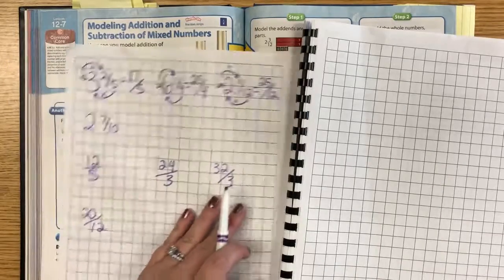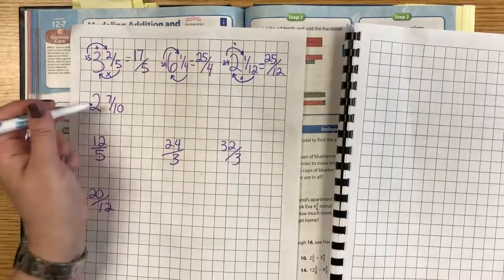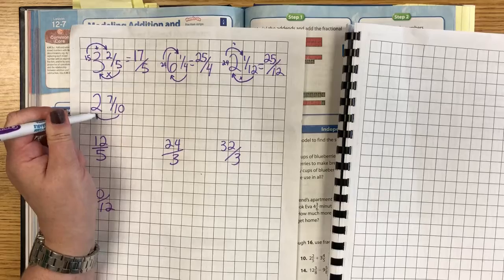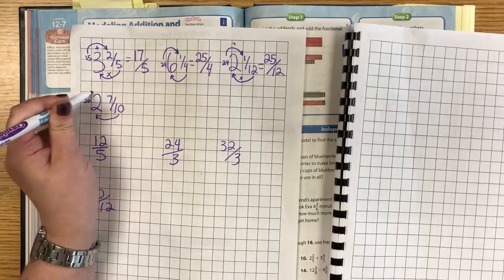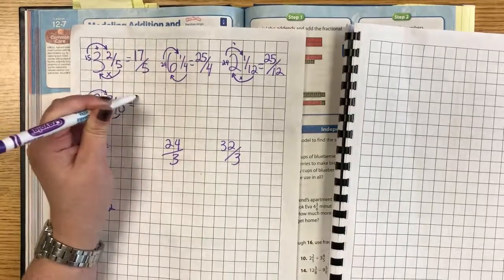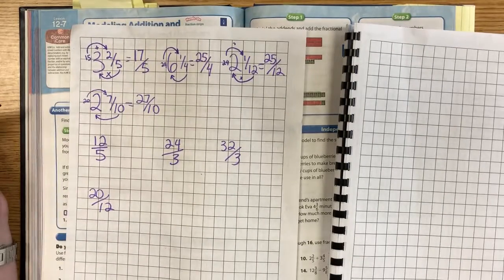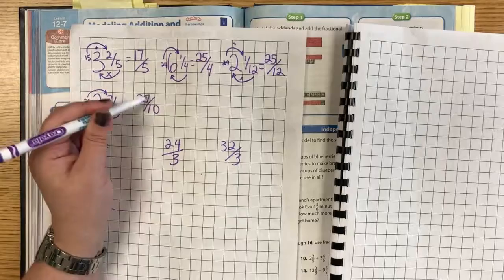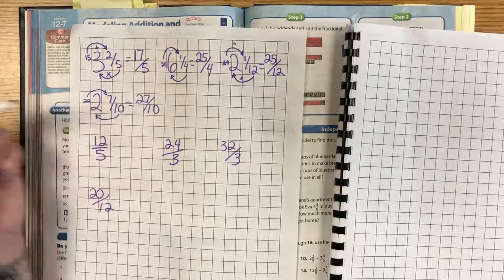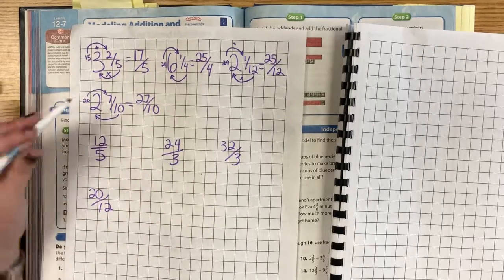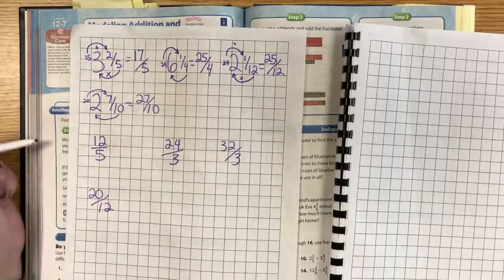Okay? That's making improper fractions. One last one. 10 times 2 plus 7. So 27 tenths. Okay? Now, if you could, you would simplify them. And we'll talk about that with our next lesson.